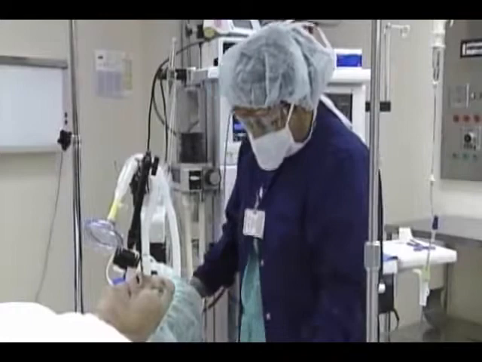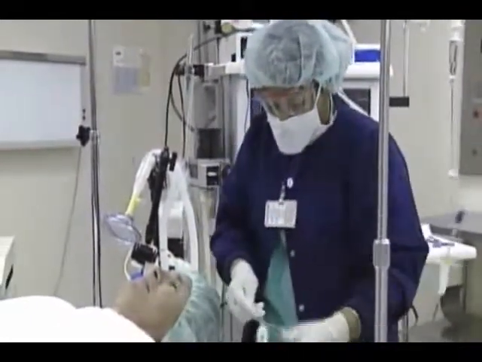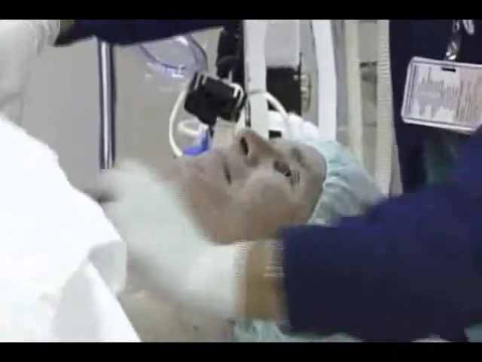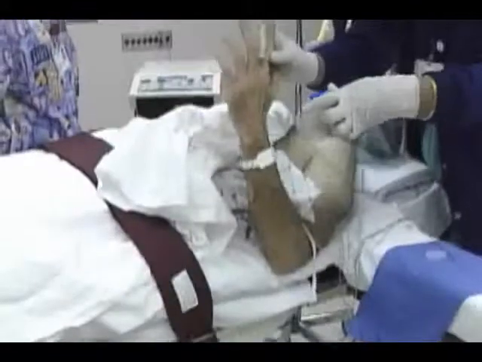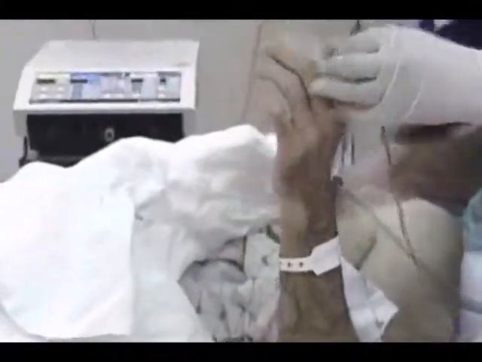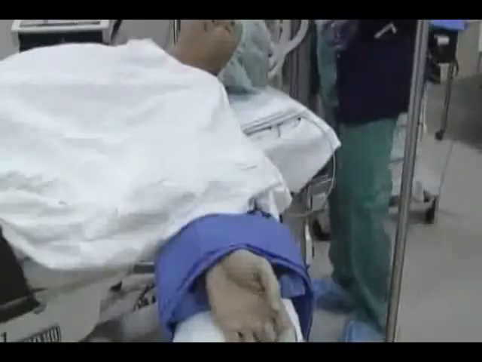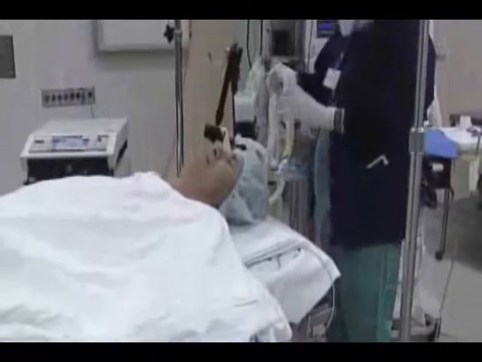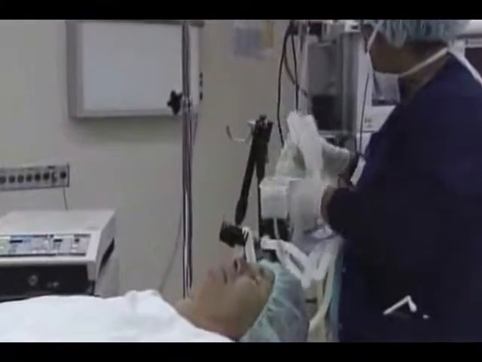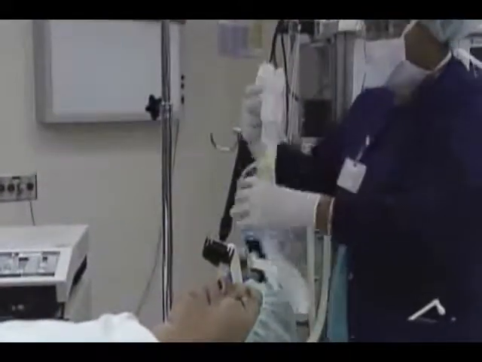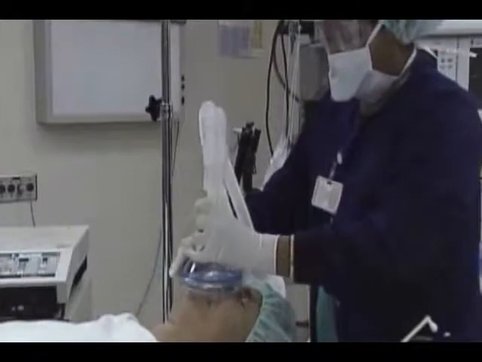I'm going to put leads on your chest. It's a little cold. Bear with me. The anesthesia care provider will use a variety of monitors to assess the patient's physiological responses and will document them throughout the surgical procedure. Okay, can you keep your arm right here? Okay, Mr. Smith, I'm going to put an oxygen mask on your face, okay? It's a clean oxygen air to give you a little more oxygen in your lungs, okay?